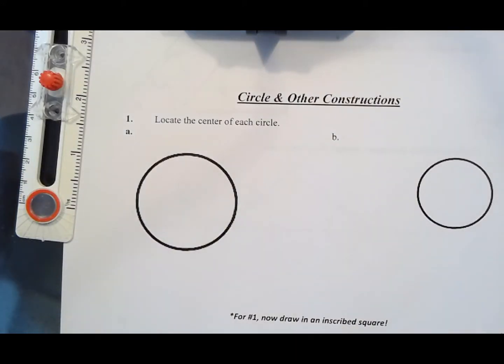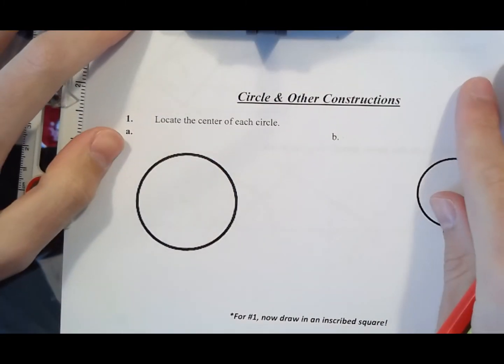Okay, Mr. Hunt here with circle constructions and a couple other constructions, kind of random ones that they want us to know and we're going to throw in here that are fun. Alright, so a couple circle ones to start.